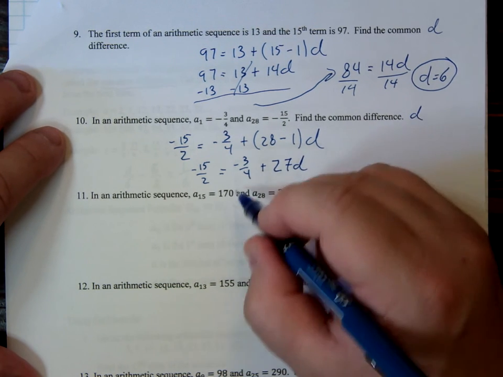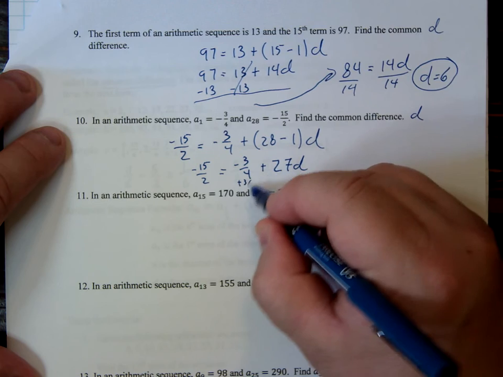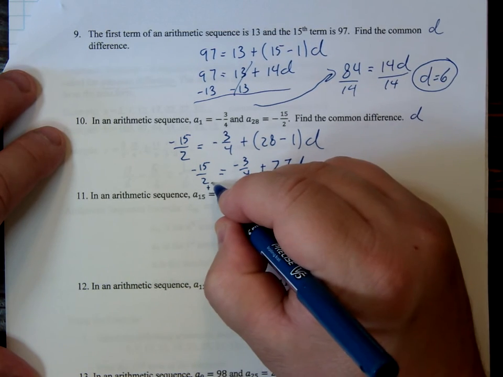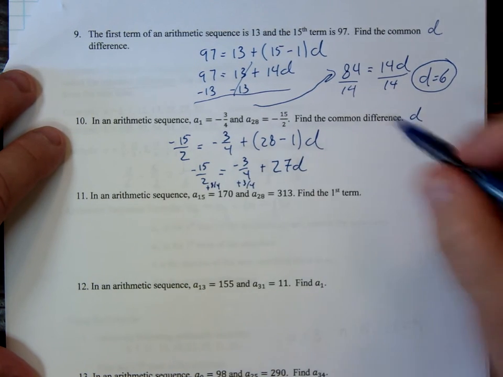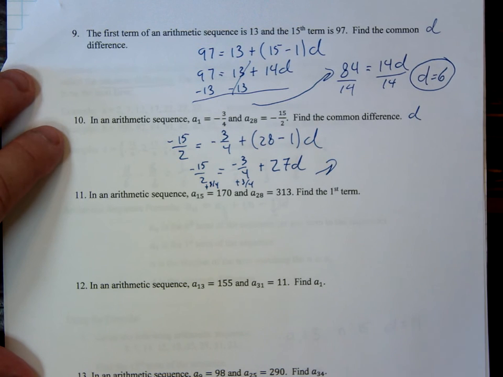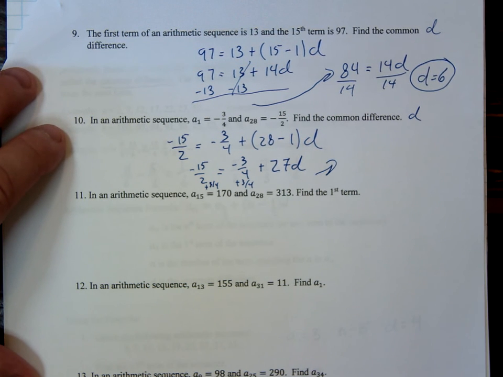Add 3/4 to both sides. Hopefully you can see that. So you end up with negative 15 over 2 plus 3 over 4. 15 over 2 plus 3/4 is negative 27 over 4.